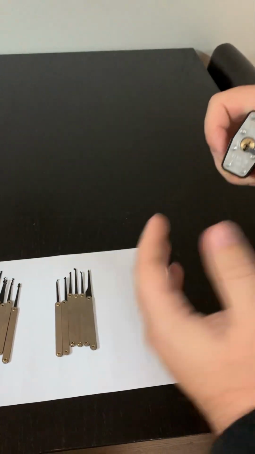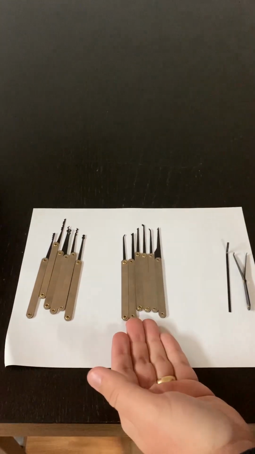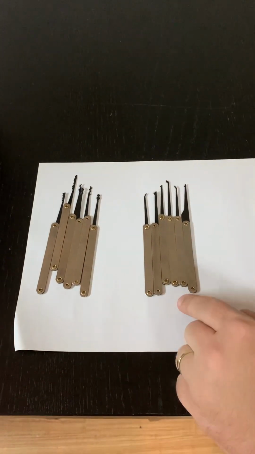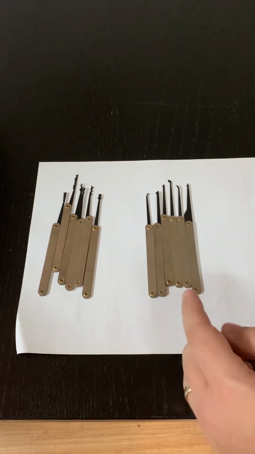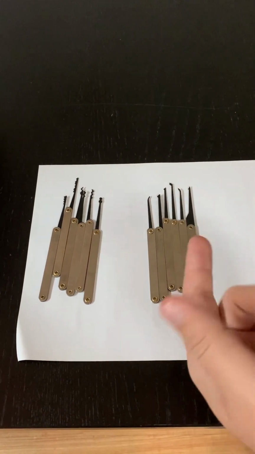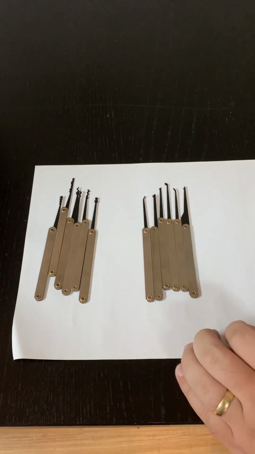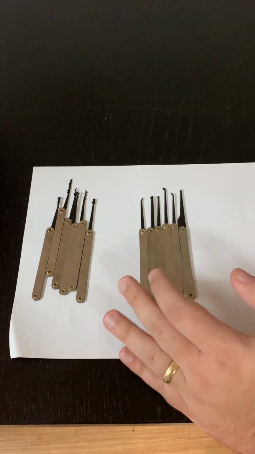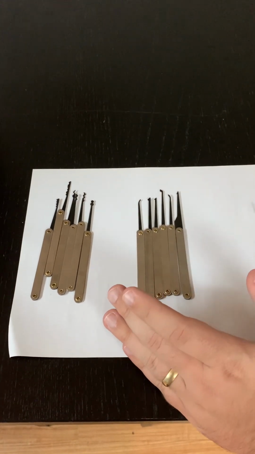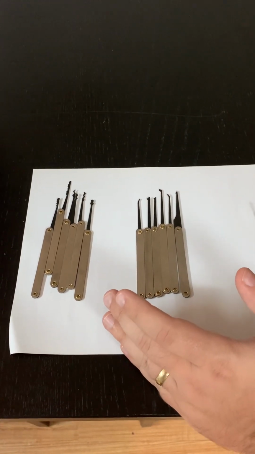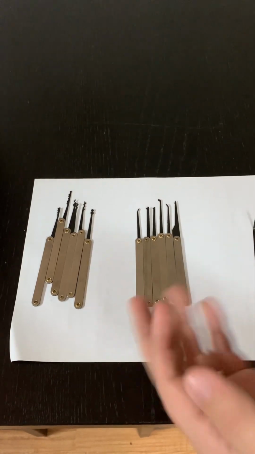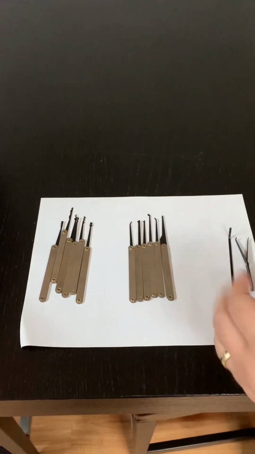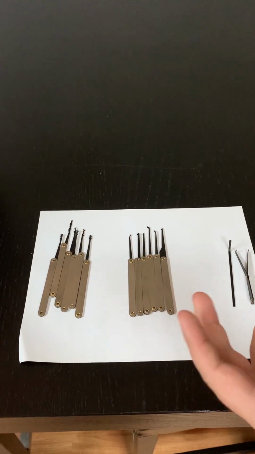And why is that important? Well, we come to these tools here. These are rakes and these are hooks. They're thin enough to enter the lock and move the key pins up and down. Why is that important? Well, if you were to do it without a tension wrench, the pins would move up and down freely, but they wouldn't stay in the place that you move them to.